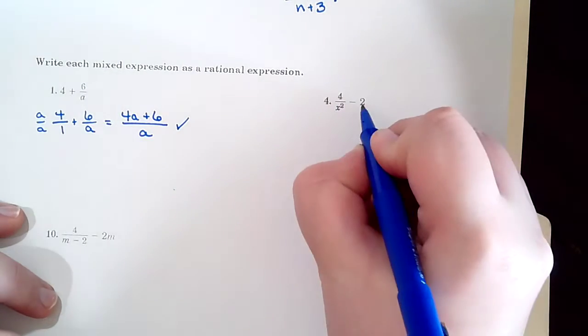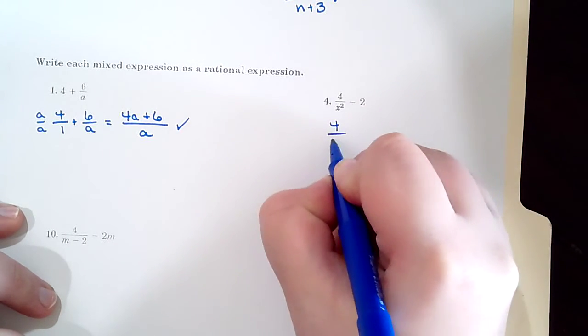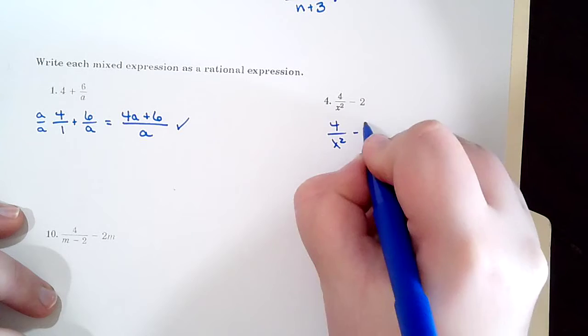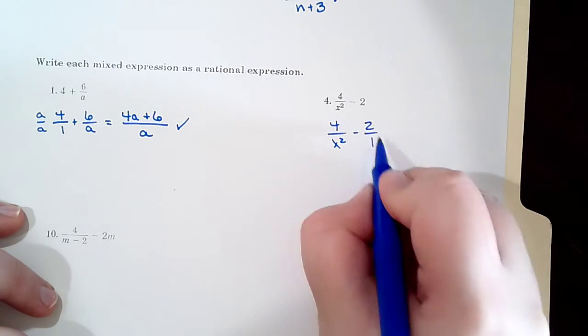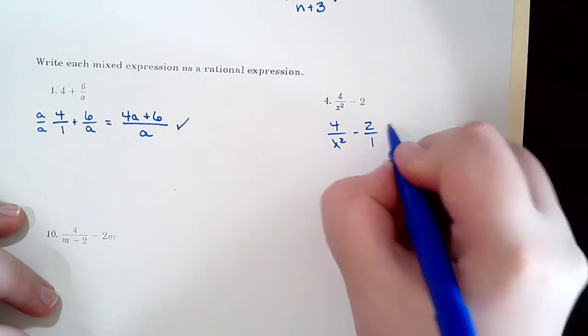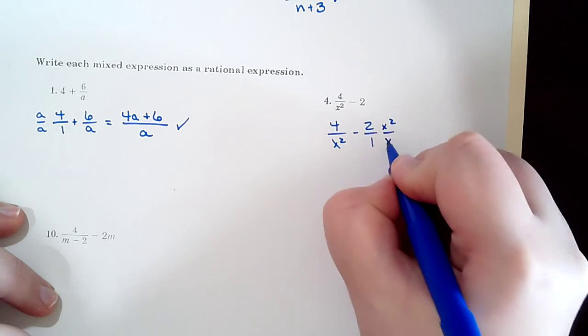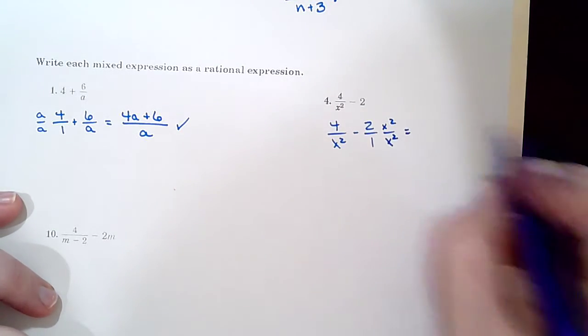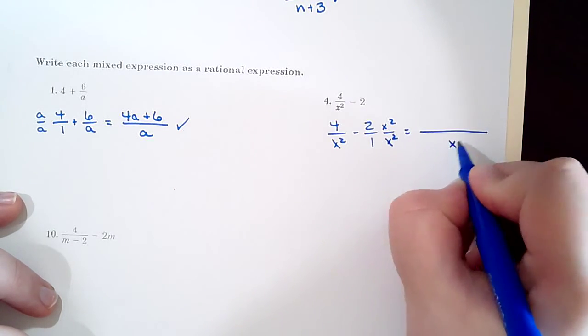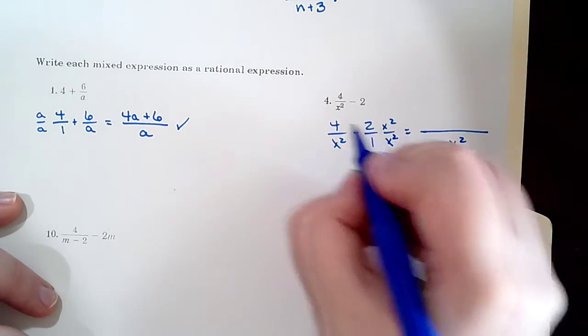Next one, same thing. I have 4 over x squared minus 2 over 1. In order to make this have the same denominator as that, I have to multiply by x squared over x squared. When I do that, my least common denominator is x squared.